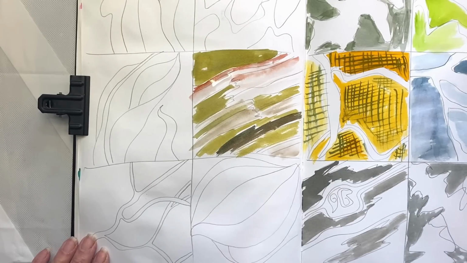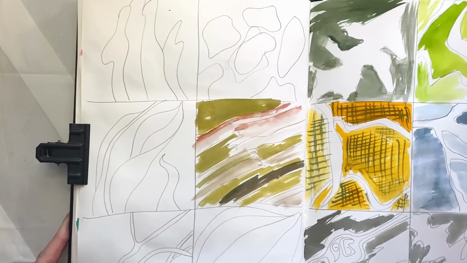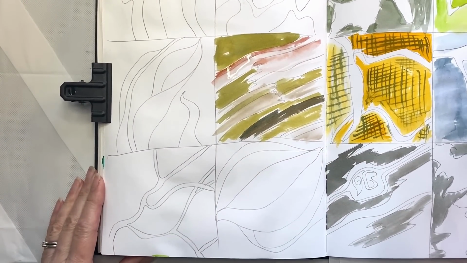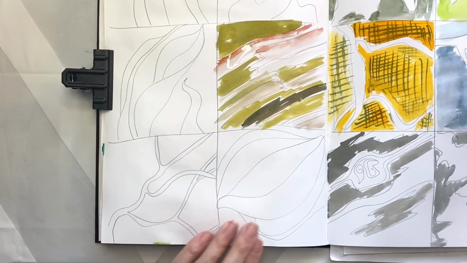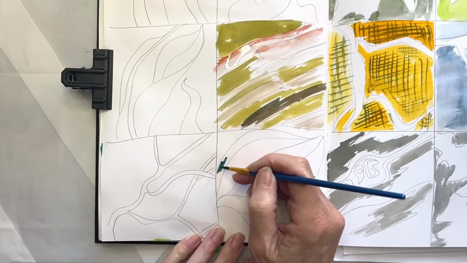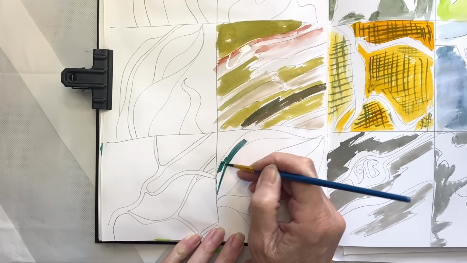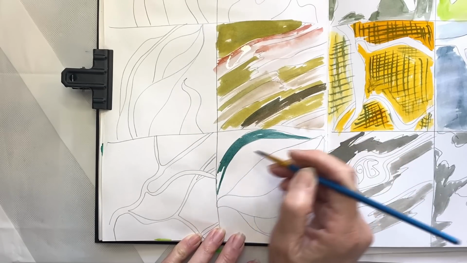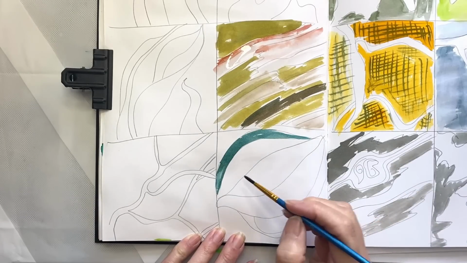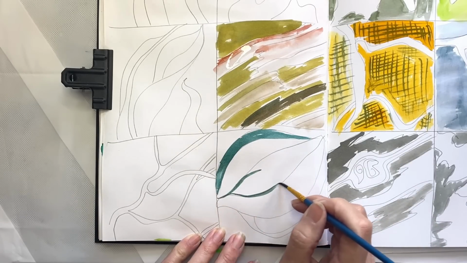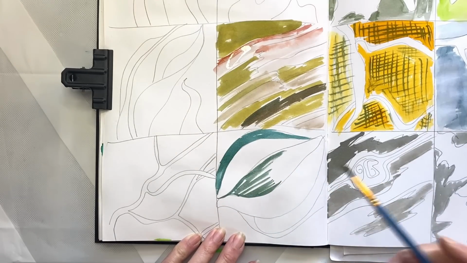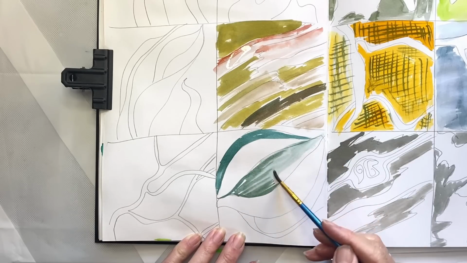Right, let's go back to sort of blues. I mean, this page is turning into quite neutral ideas, actually. Right, this one was the tulip. I don't want to do it in the tulip colours, but I will be inspired by those tulip colours a little bit later. Just going to put in... So this is a little bit of turquoise mixed with brown. Again, I'm just playing with an idea here.